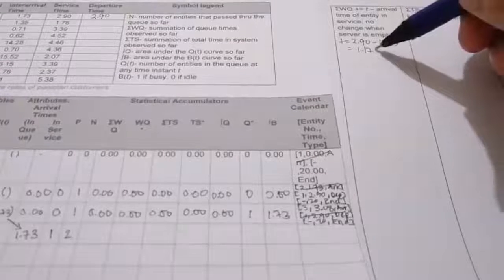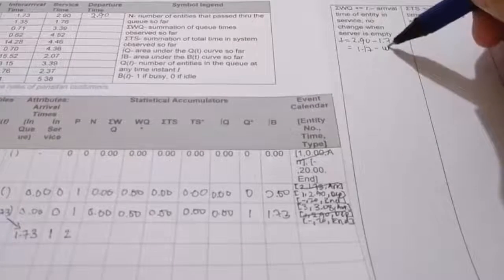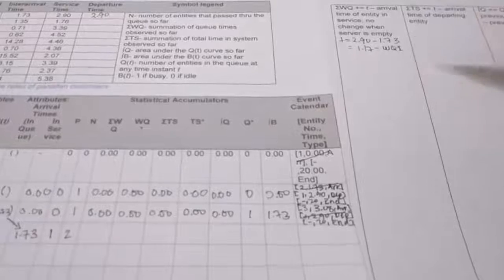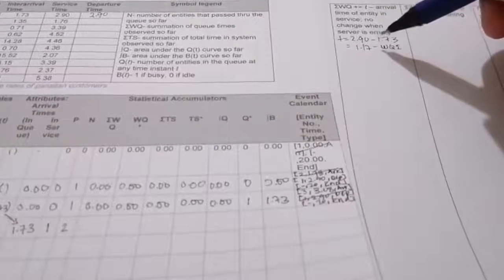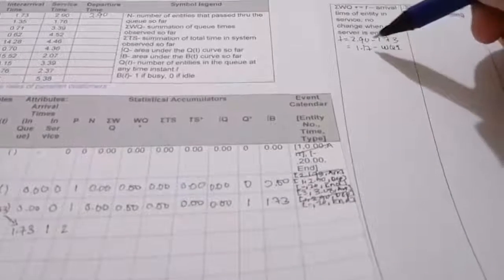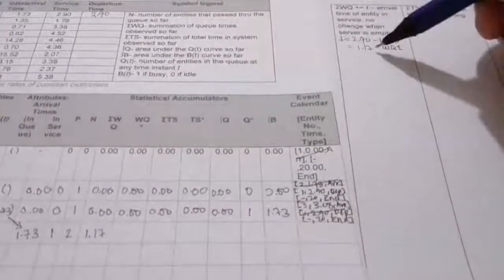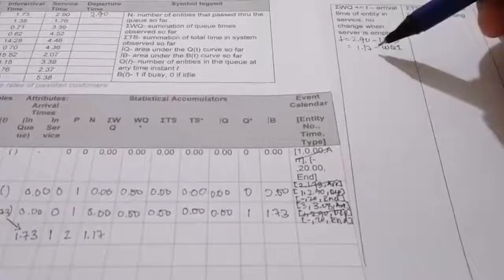So, let's just label this as waiting time in queue number 1 para ma-monitor natin yung mga values ng ating waiting time in queues. So, 1.17 ang lalagay natin dito sa ating summation. And then, since 1.17 is the highest value in waiting time in queue, 1.17 din ang lalagay natin dito.